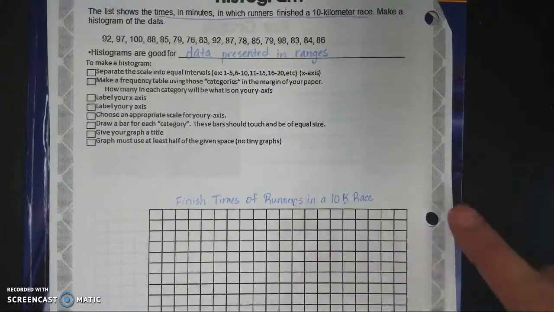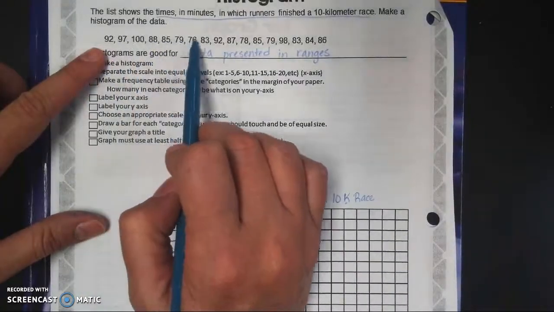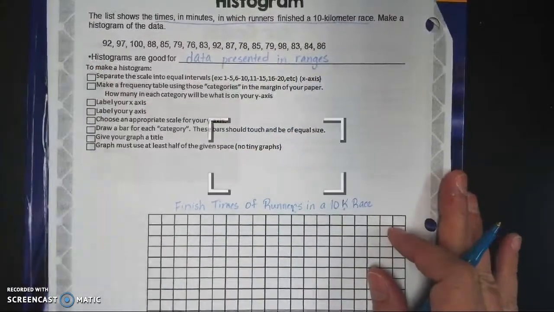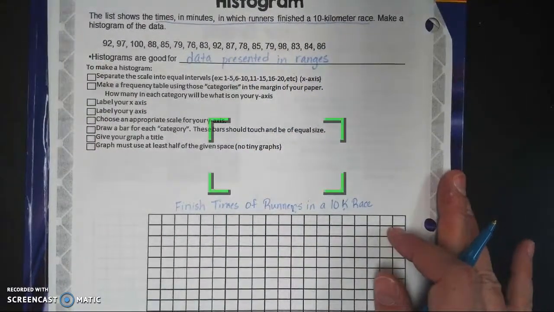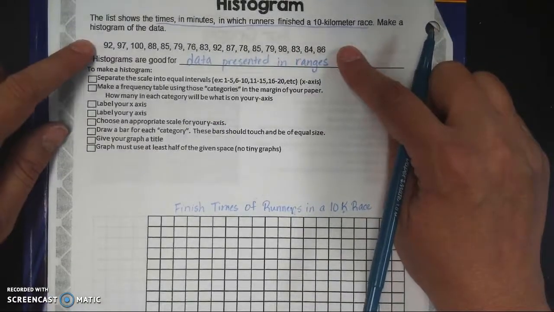And so from this list, there must have been 1, 2, 3, 4, 5, 6, 7, 8, 9, 10, 11, 12, 13, 14, 15, 16, 17 runners in this race. And so what you want to do is start to group these runners' finishing time into ranges.